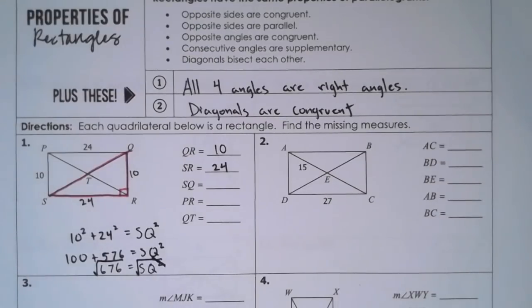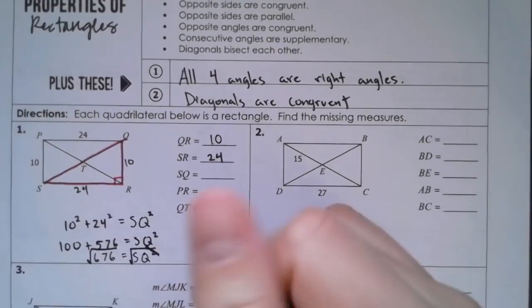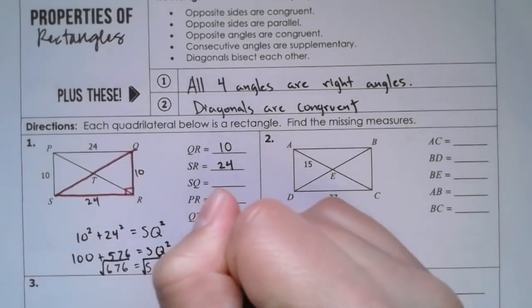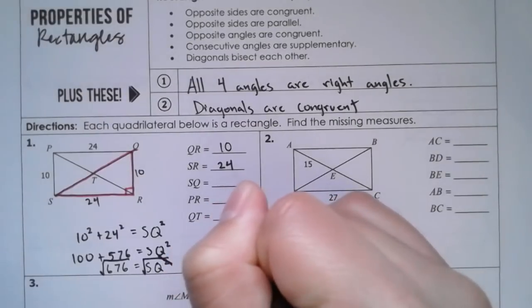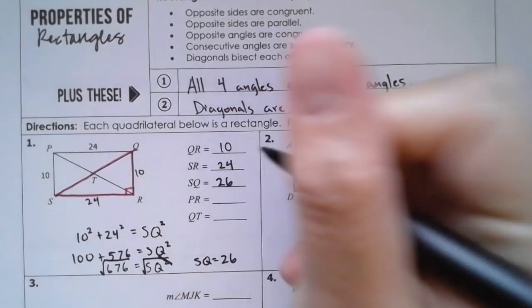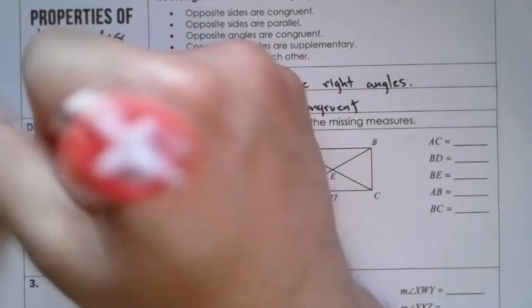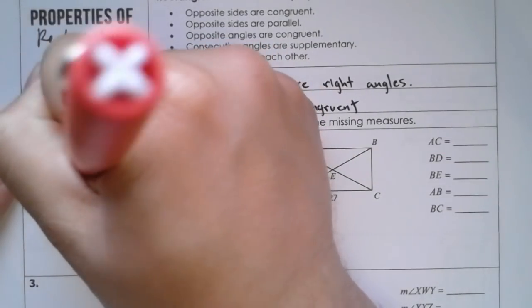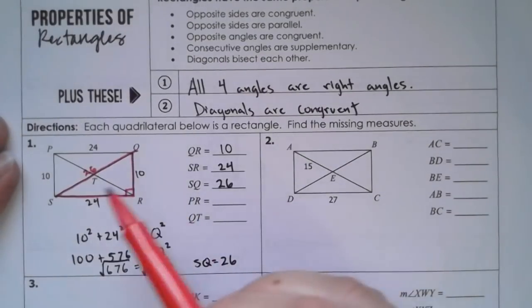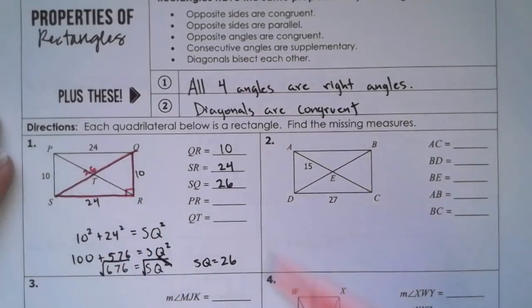Okay, so you take the square root of 676 and you get 26. So SQ is equal to 26. Let me use red to write it in. That way it's easier to see in our picture here.